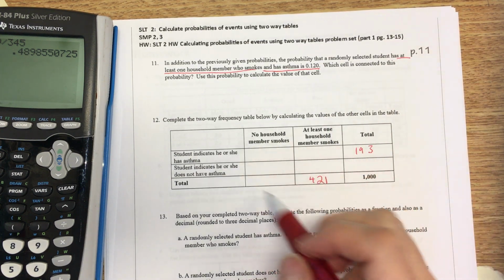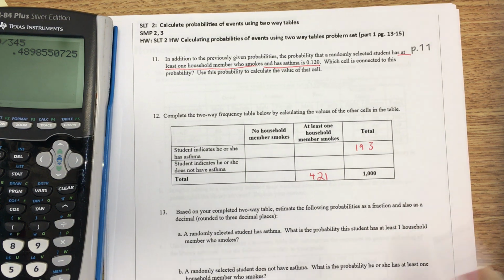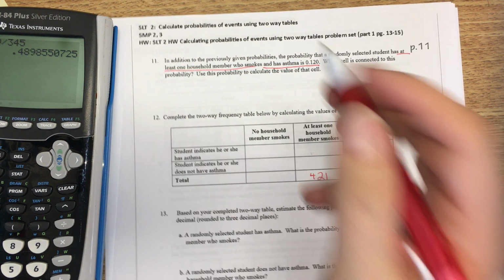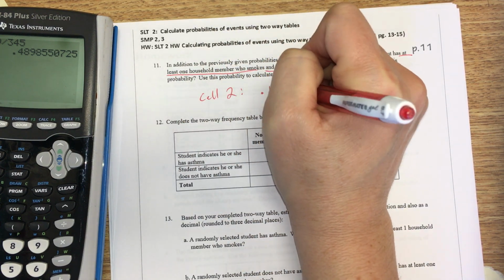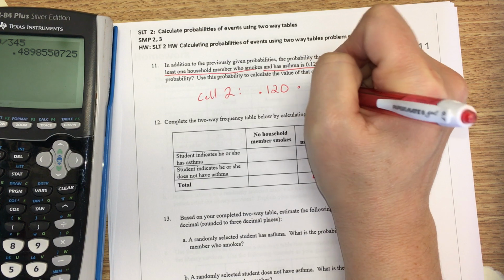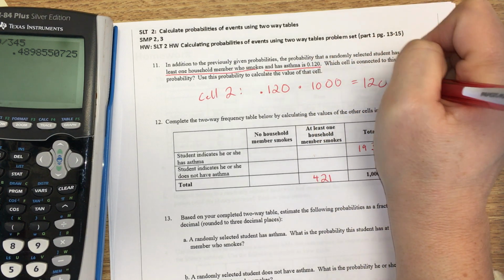So which cell is that going to be? Now, if we were still numbering the cells, we would see that that's cell 2. So we're going to go 0.12 times 1,000, and I have 120 people.